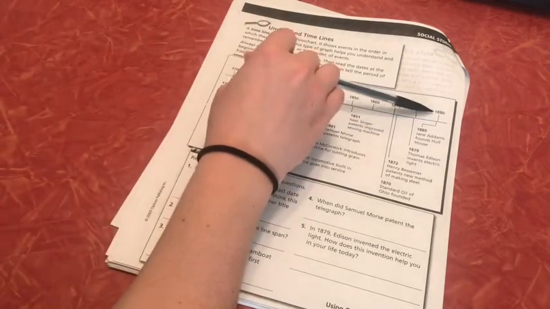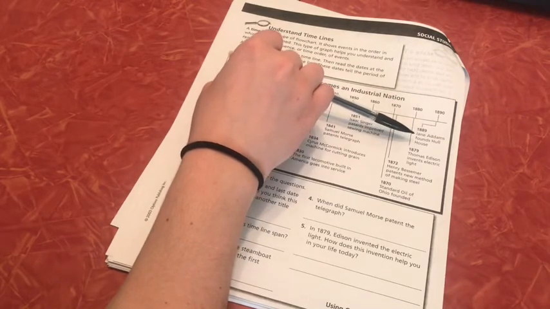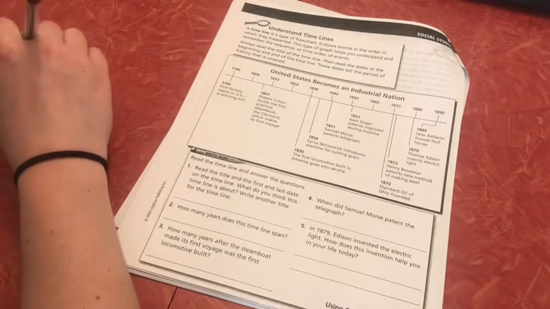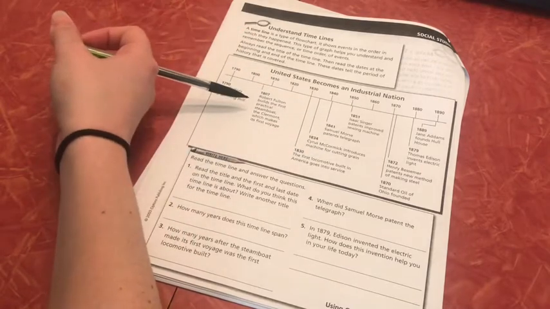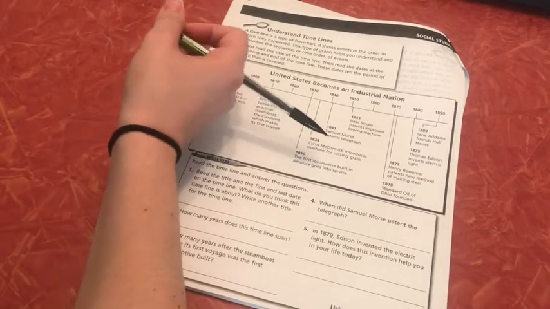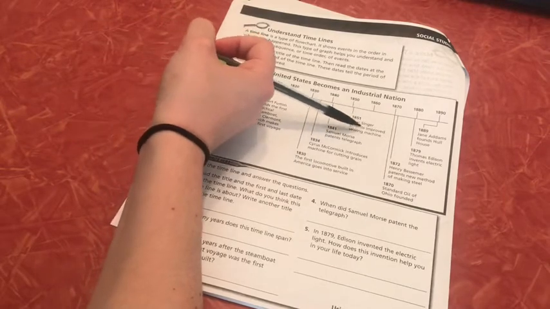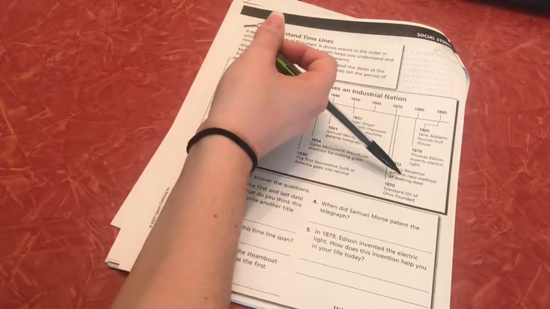And then 1890, Jane Addams founds Hull House. A lot of these things here, we have a steamboat, locomotive, machinery, telegraph, the sewing machine, Standard Oil, steel making, electric light.